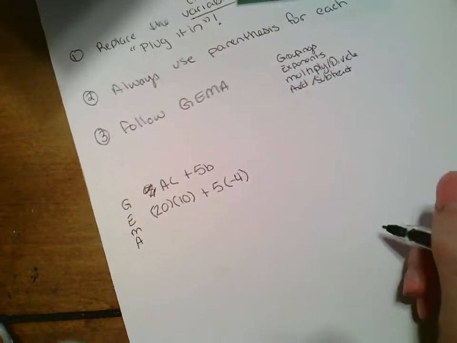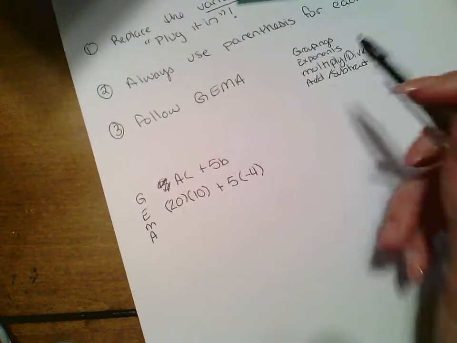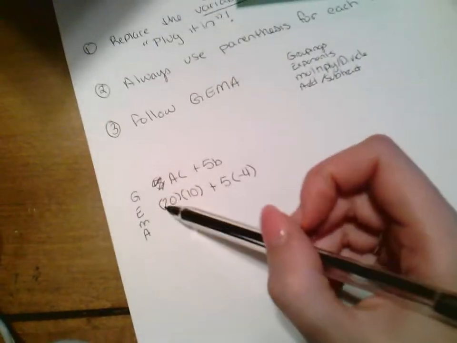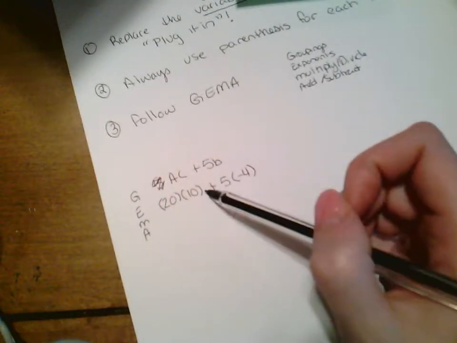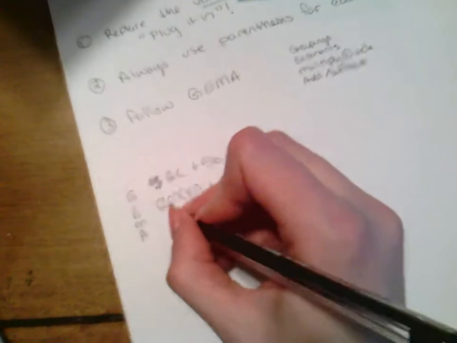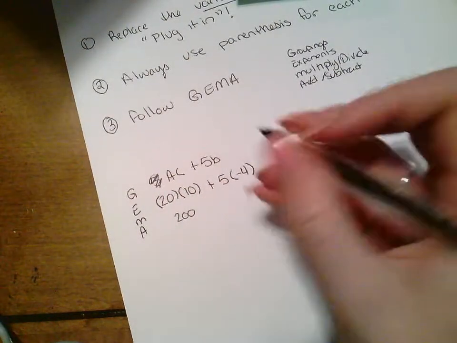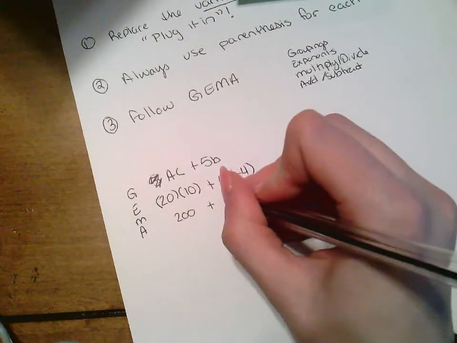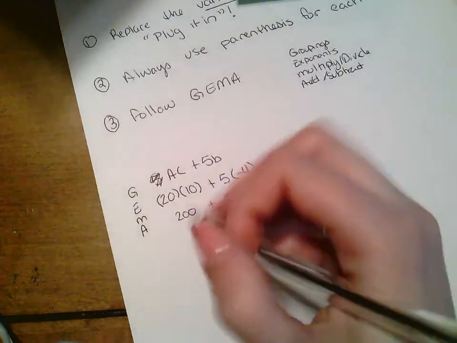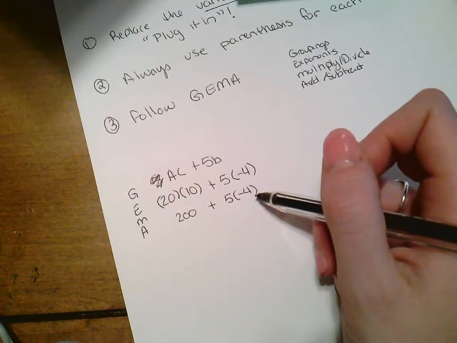So our first step will be to do our multiplication. Remember, with GEMMA, we are going from left to right. So the first multiplication step we have is this 20 times 10. If I stick it into my calculator, 20 times 10 is equal to 200. I will then rewrite the entire expression.